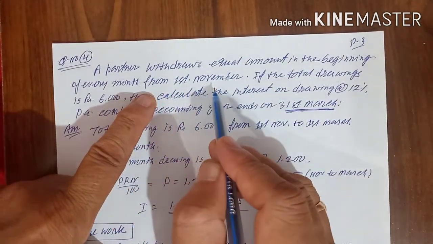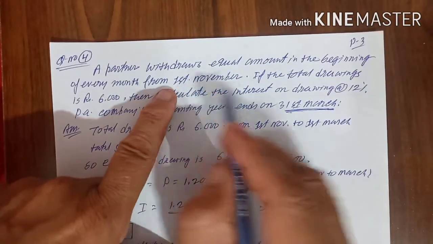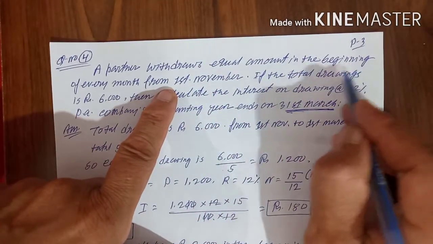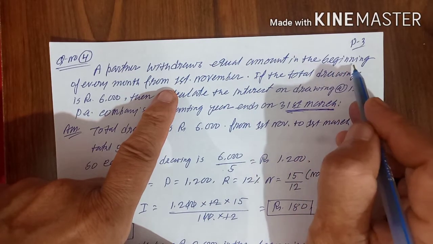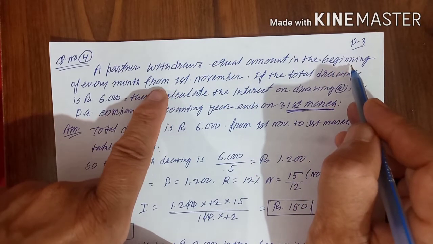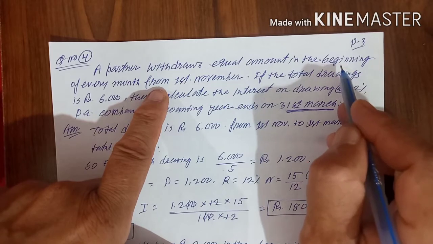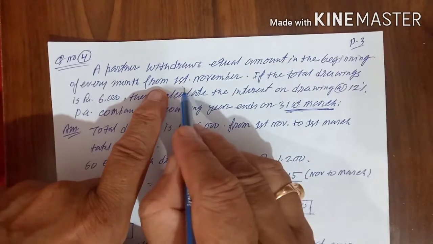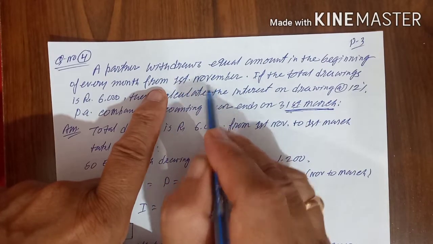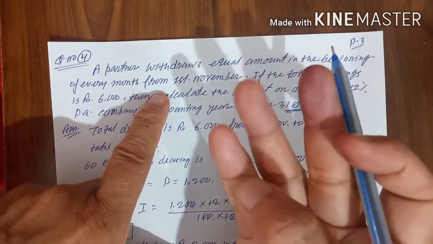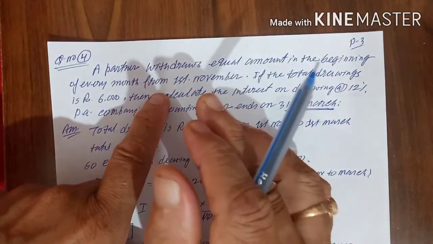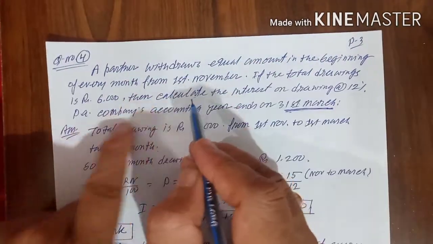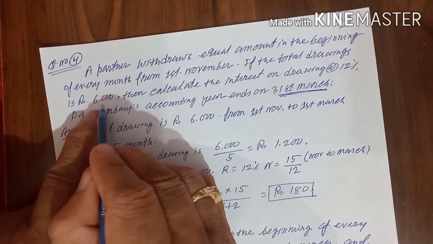but from 1st November. You will think, what are you doing, seeing beginning you will write 78/12, I know, but seeing beginning it will not be 78/12. 78/12 will be when? If it is started from 1st April, but it is started from 1st November. So November means November, December, January, February, March. How many months has he withdrawn? 5 months. And in 5 months the total amount he has withdrawn is 6,000.